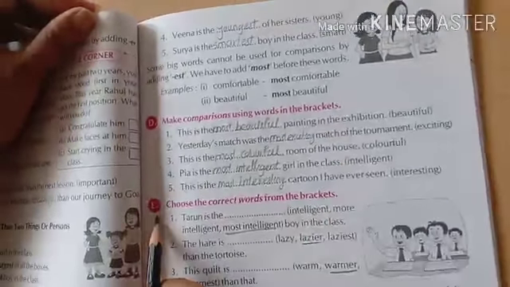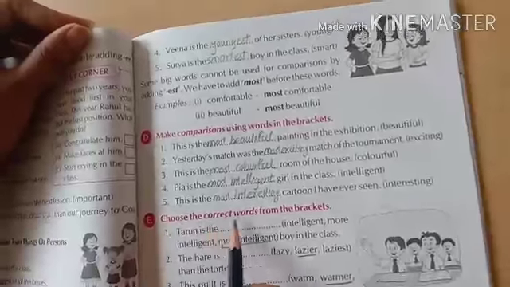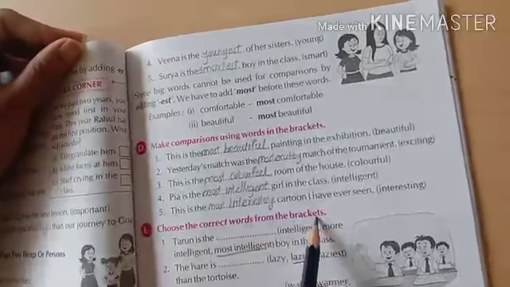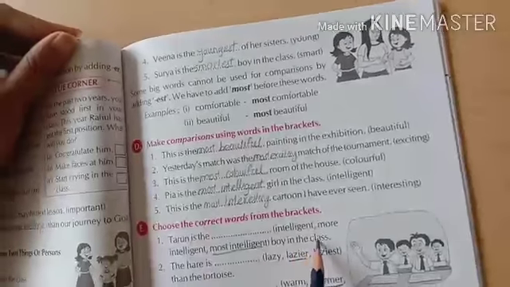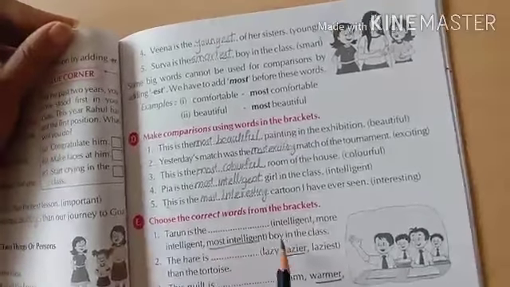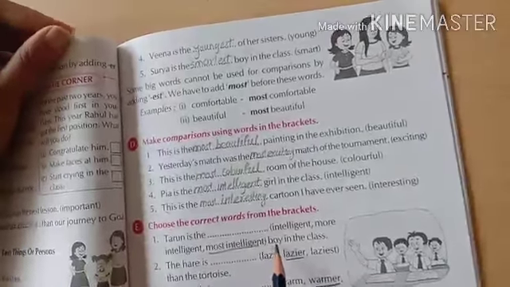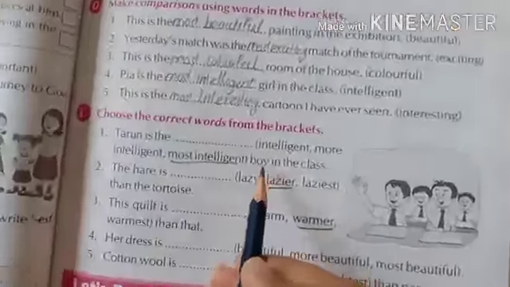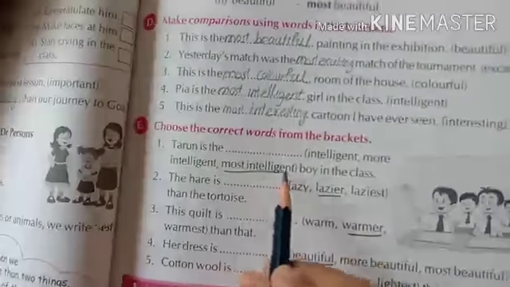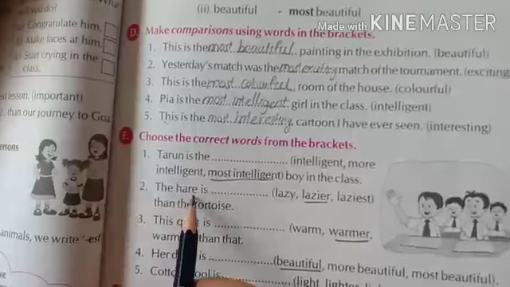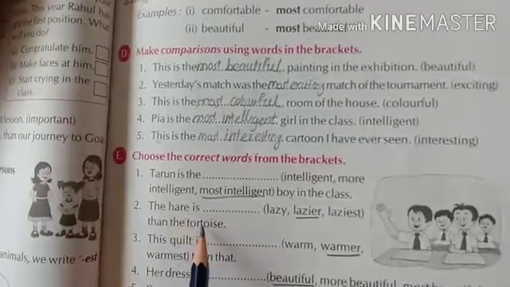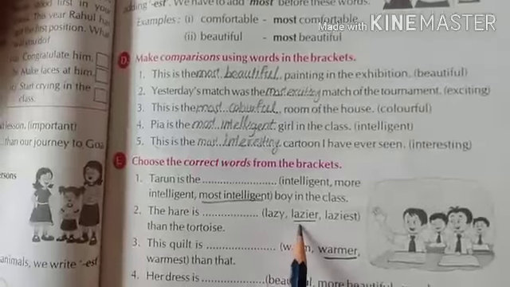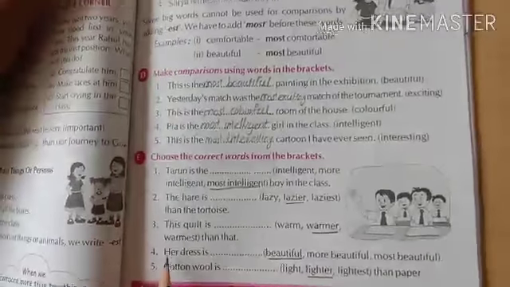Okay. E. Choose the correct word from the brackets. Tarun is the dash boy in the class. In the class, we are comparing with more than two persons. So we use most intelligent here. The hare is dash than the tortoise. Comparing with only one, so we use lazier. You have to solve the remaining ones.